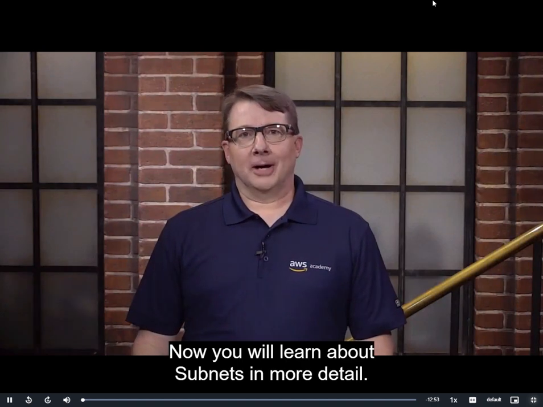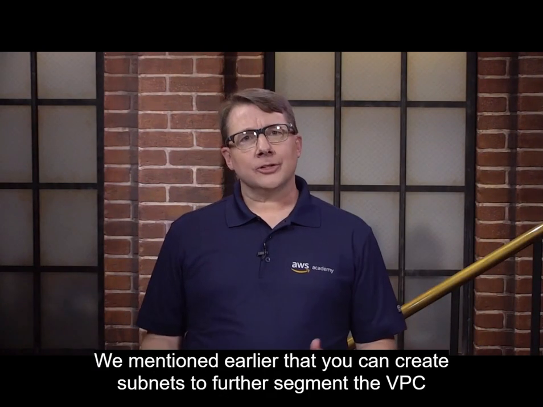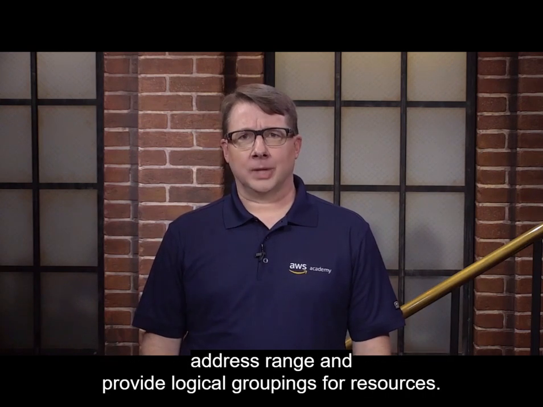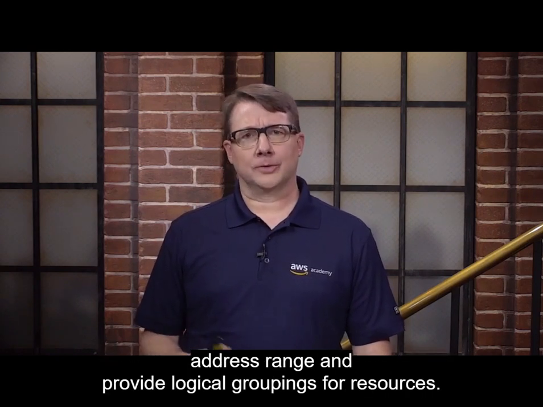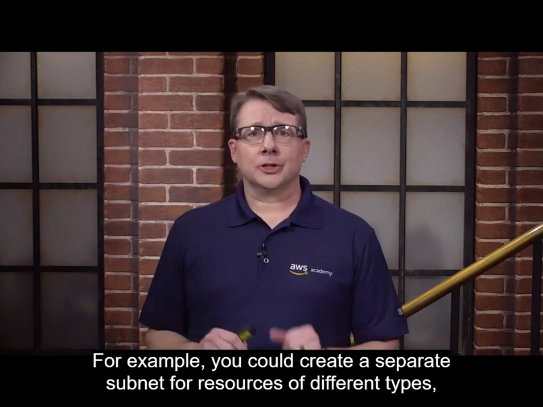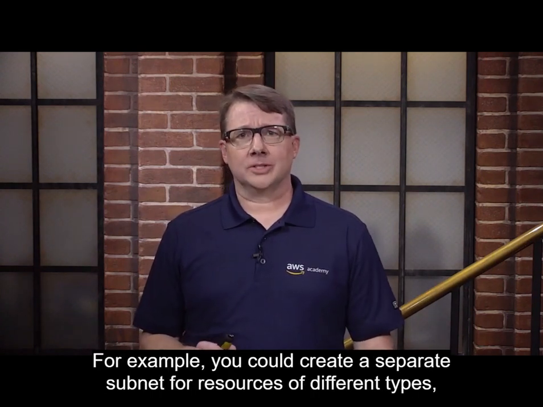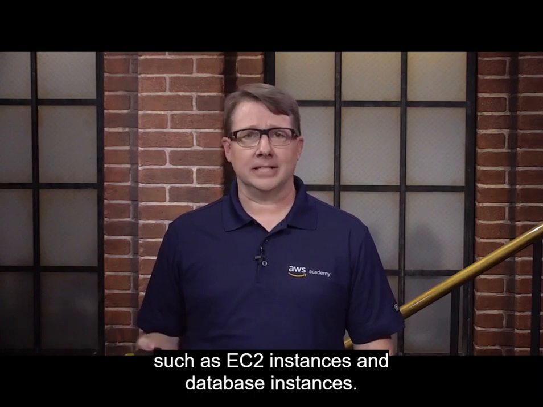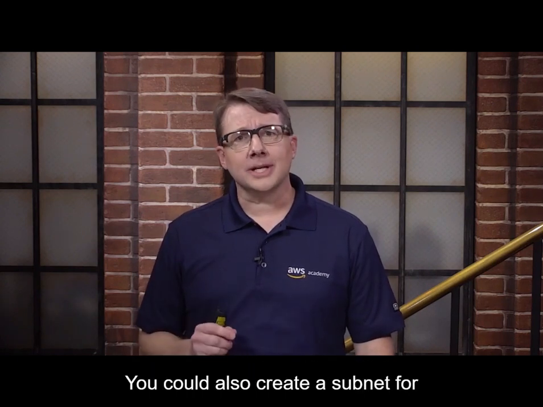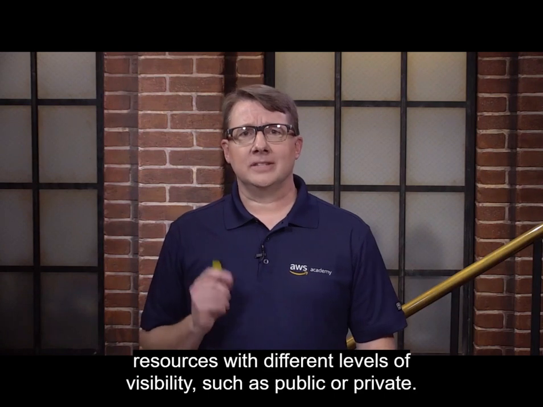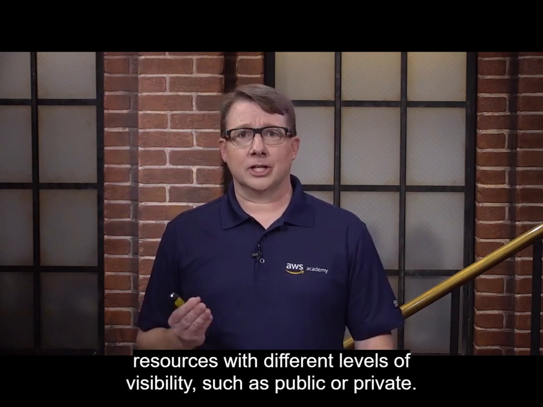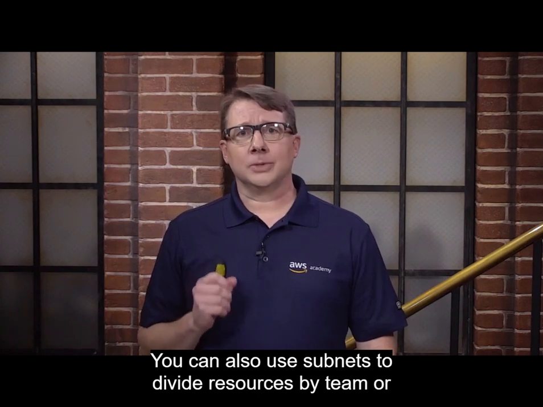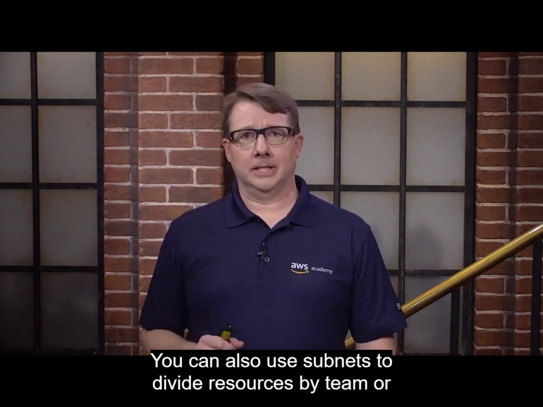Now you will learn about subnets in more detail. We mentioned earlier that you can create subnets to further segment the VPC address range and provide logical groupings for resources. For example, you could create a separate subnet for resources of different types, such as EC2 instances and database instances. You could also create a subnet for resources with different levels of visibility, such as public or private. You can also use subnets to divide resources by team or department.